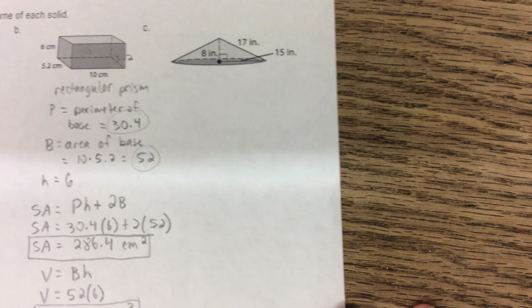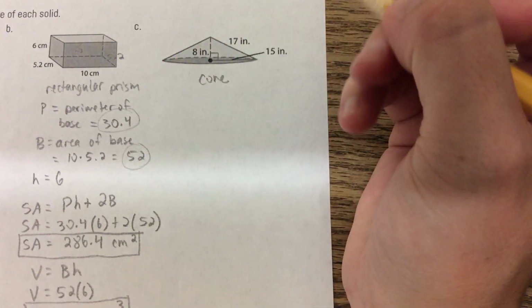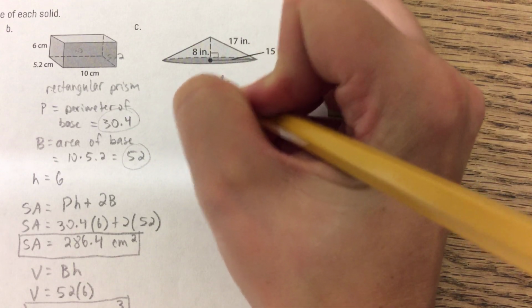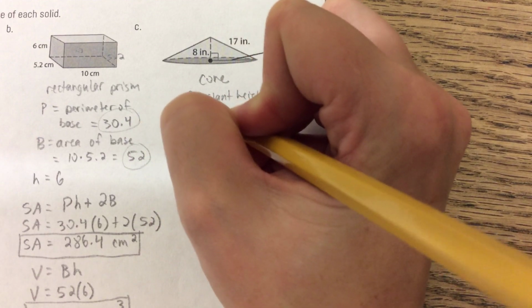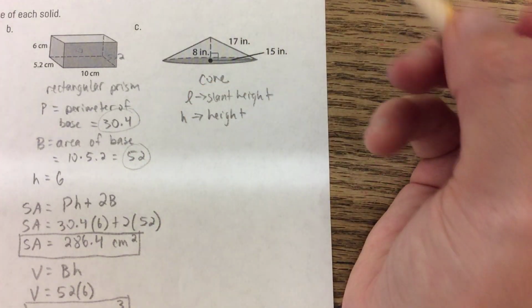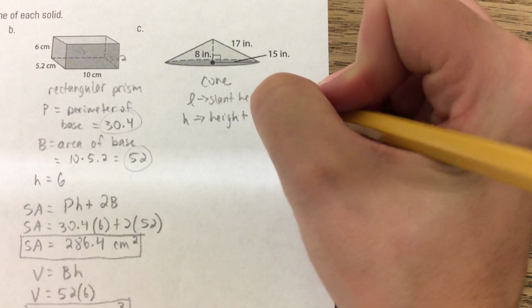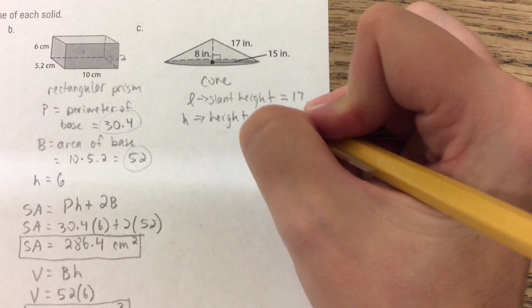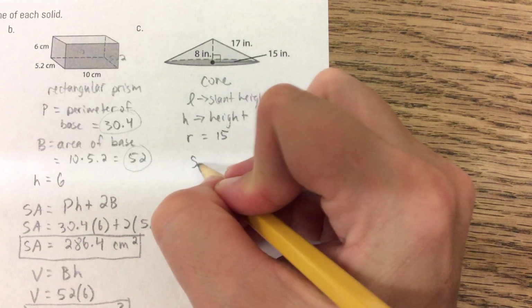Last one. Here we have a cone. For a cone, we need to know L, which is slant height, and H, which is height, and R, which is radius. We've already talked about that. So my slant height here is the 17. The regular height is the 8 that's in the middle, and the R for the radius would be the 15.